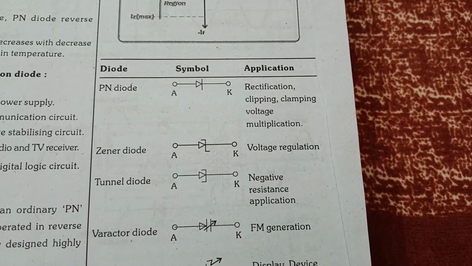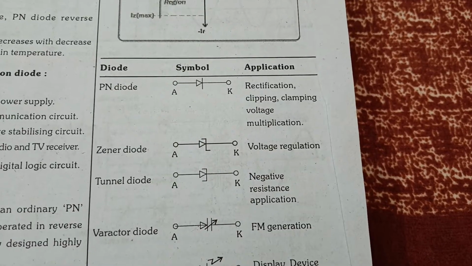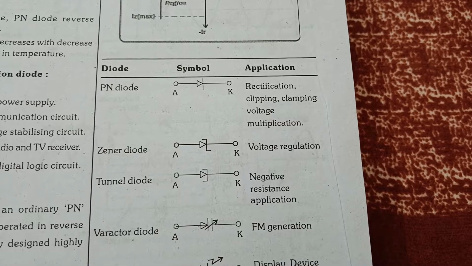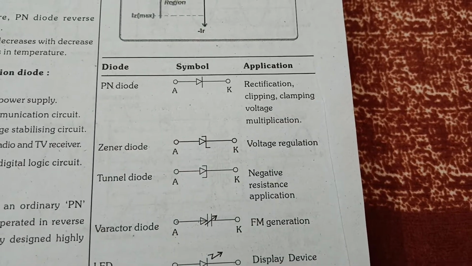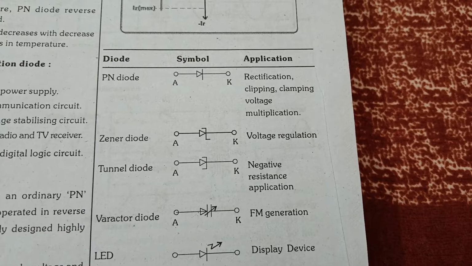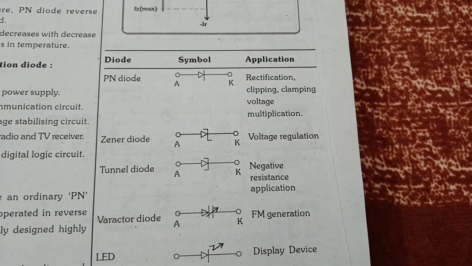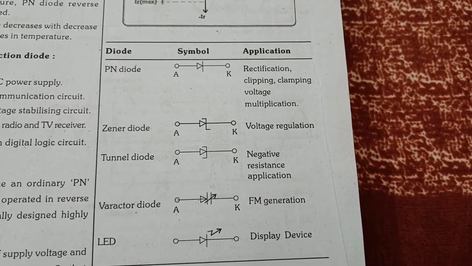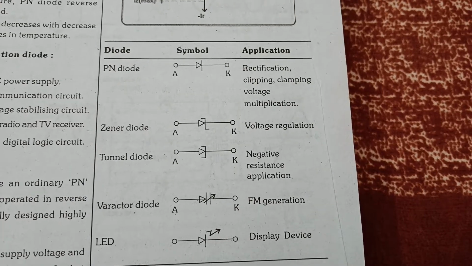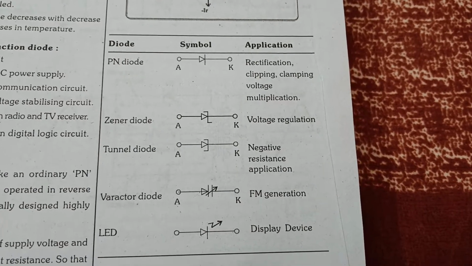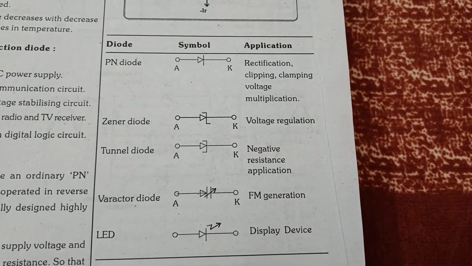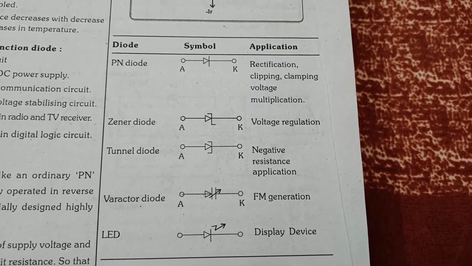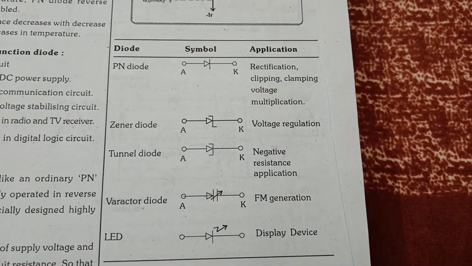Diodes symbol and application. PN diode: rectification, clipping, clamping, voltage multiplication. Zener diode: voltage regulation. Tunnel diode: negative resistance application. Varactor diode: FM generation. LED: display device.